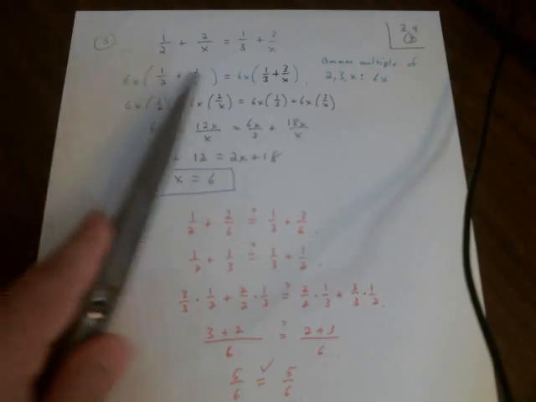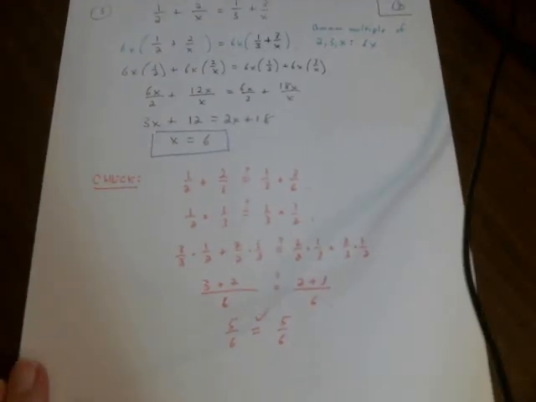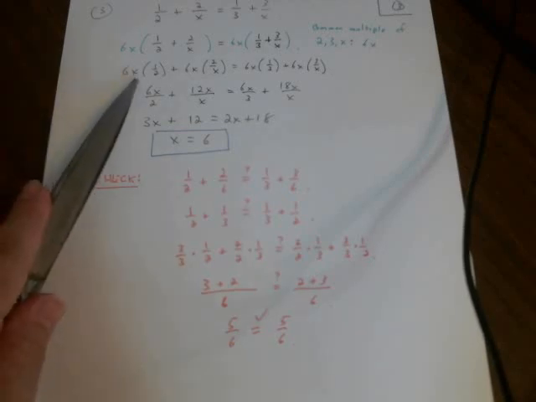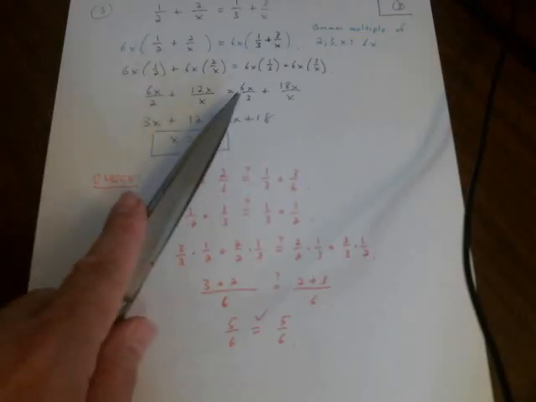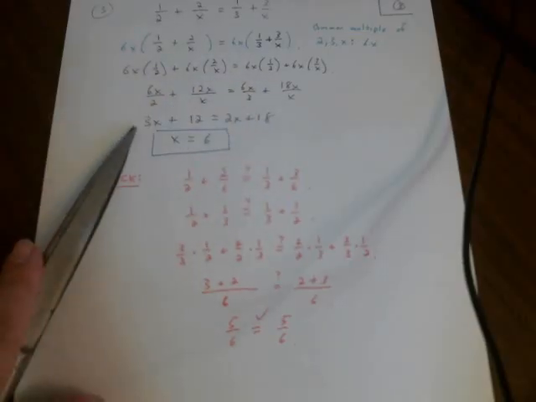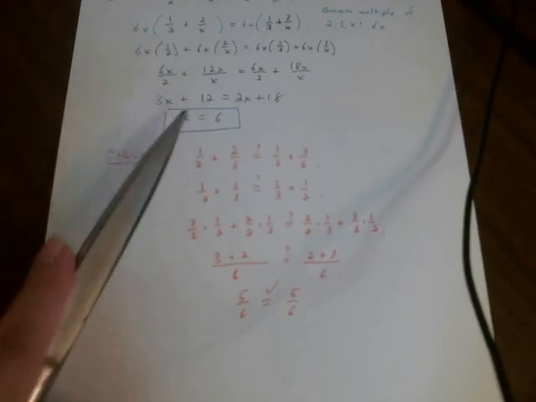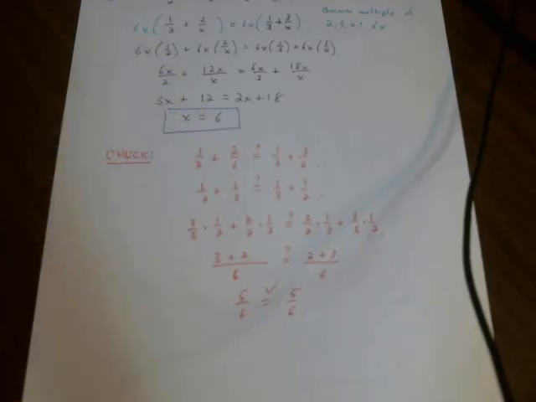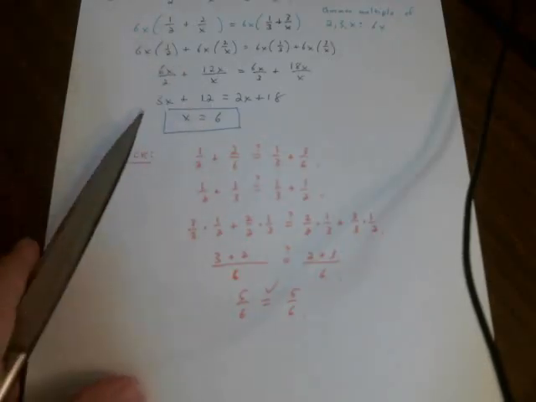Multiply both sides by 6x, which I've indicated in green. Distribute, as I've done in this line, and then cancel out common factors. If you've done your job right, you should come to a line that consists only of integer coefficients, or just integers, and we have. Solve for x, and then test this to make sure x equals 6 actually works.